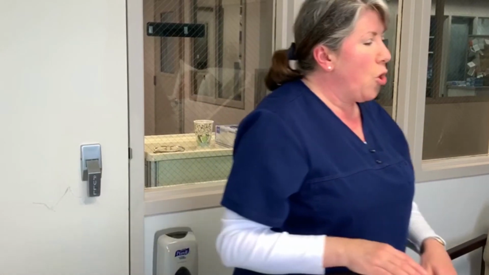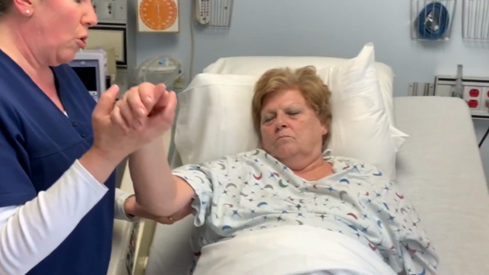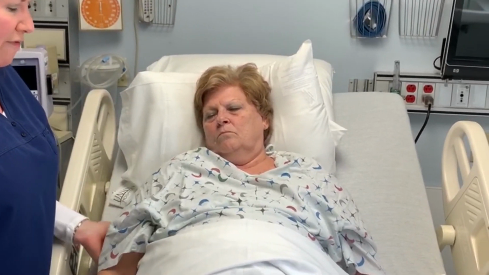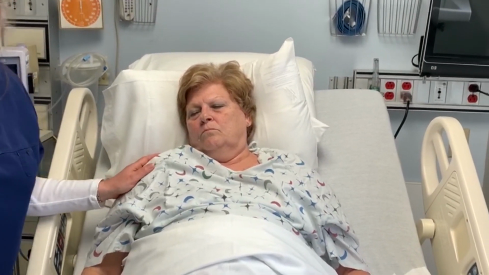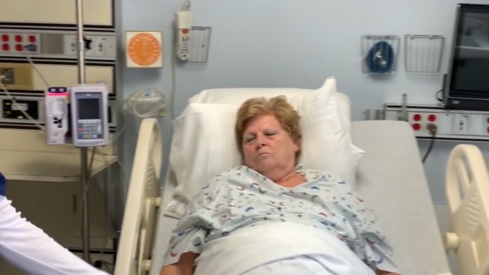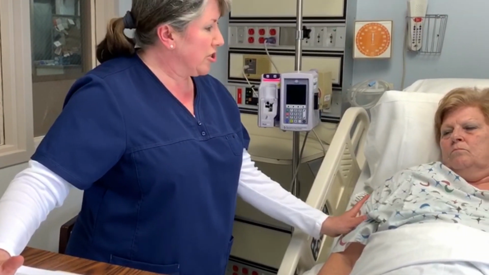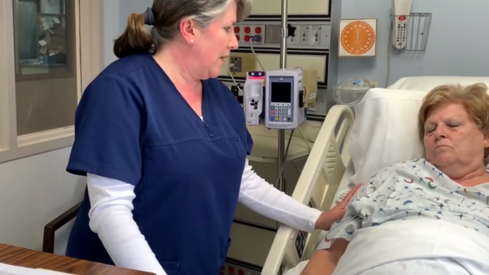And then a 4 is no movement at all. So again, if I try to help her, encourage her, hold it up, and there's no effort against gravity, then that would be how you would rate a 4. If the patient has an amputation or a fused joint, then you would put a 9 because you're not able to assess that particular extremity. But you would do whichever one you could as best you can.